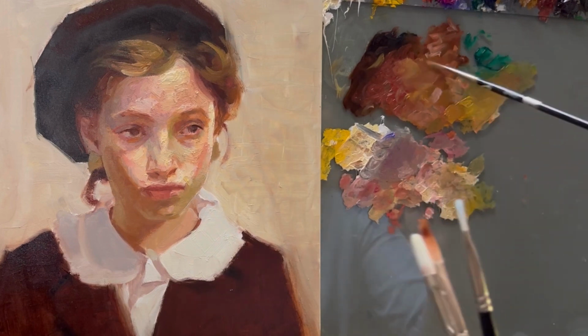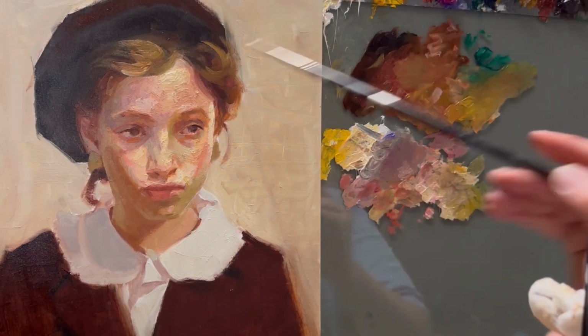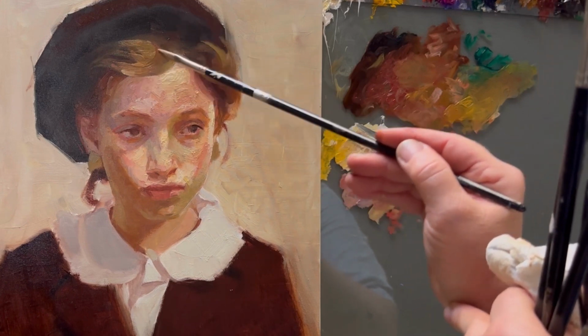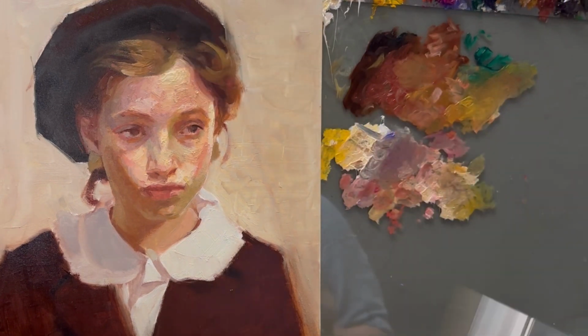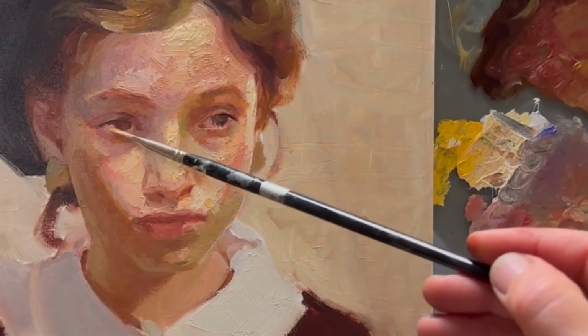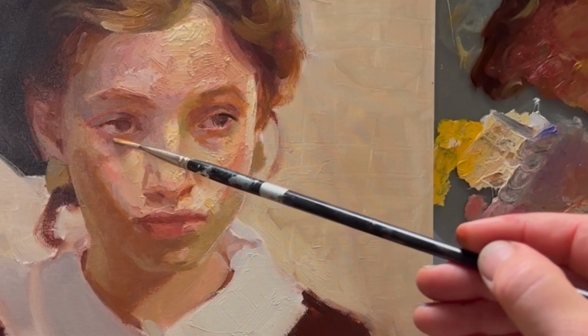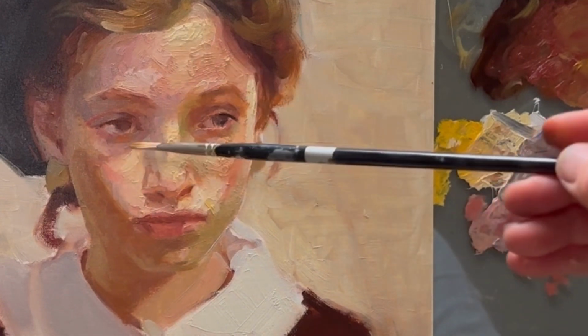So I'm playing with it a little too much. Maybe I'm procrastinating because the other areas are harder, but I really should get going there and then come back to this area. So we know that the bottom plane of the eyelid is in shadow.